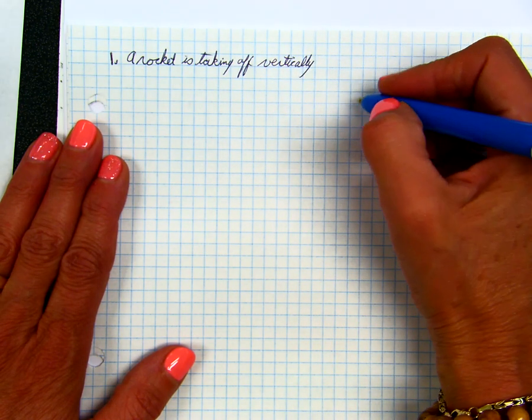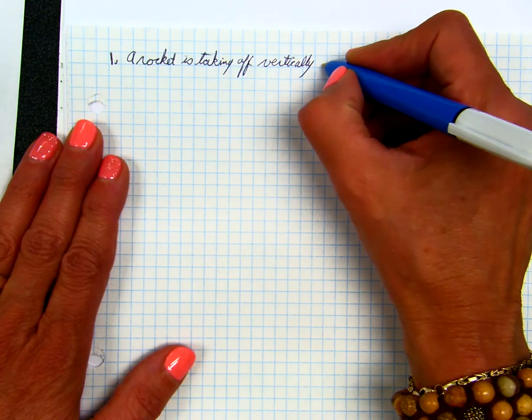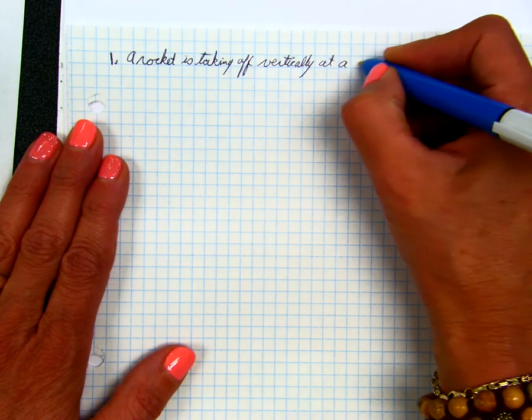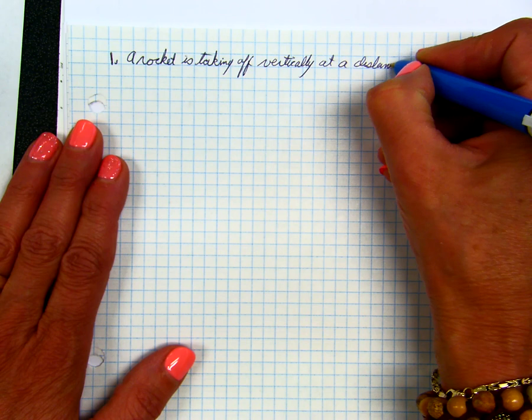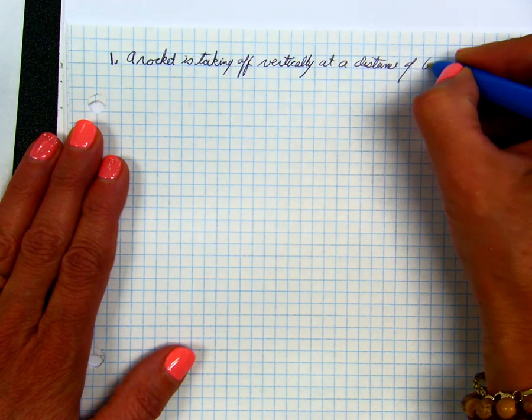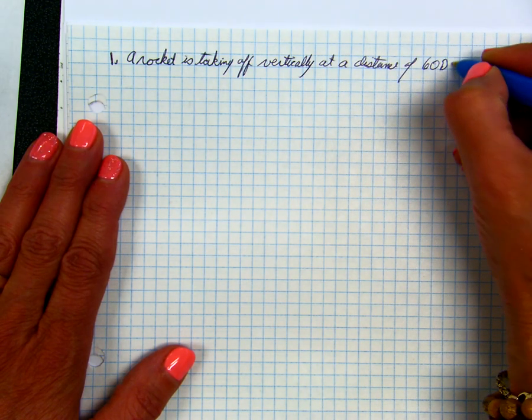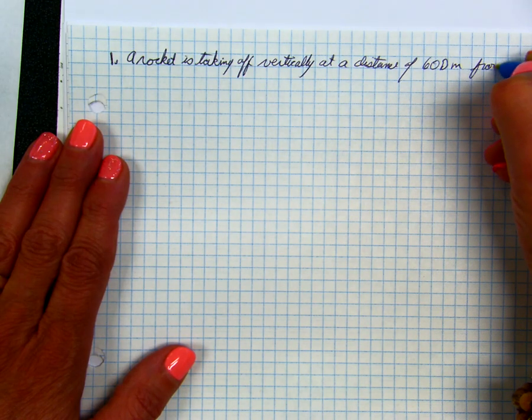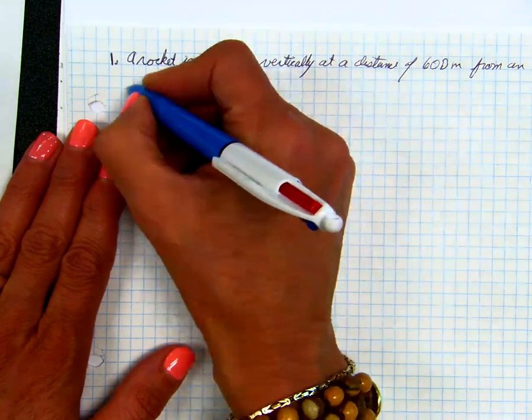at a distance of 600 meters from an observer.